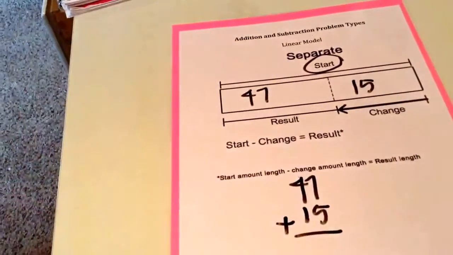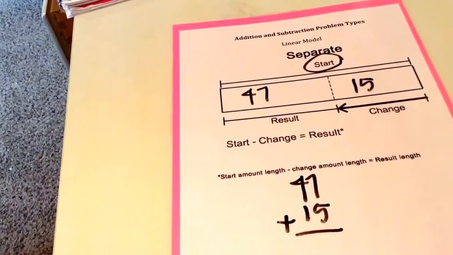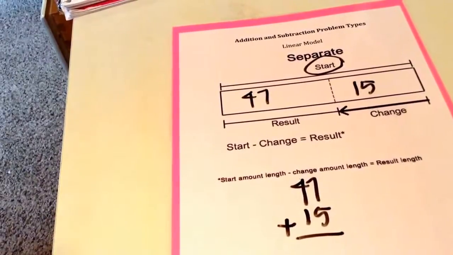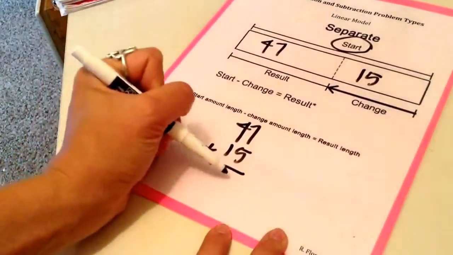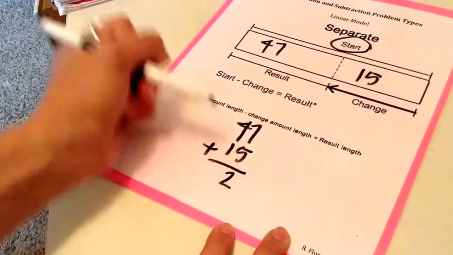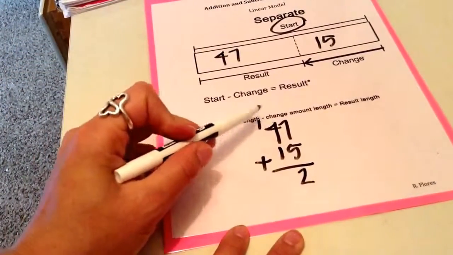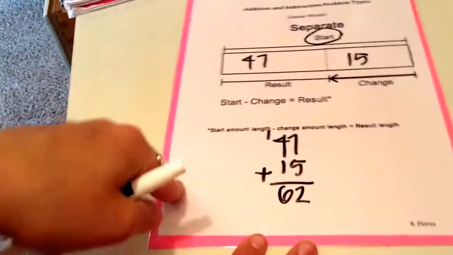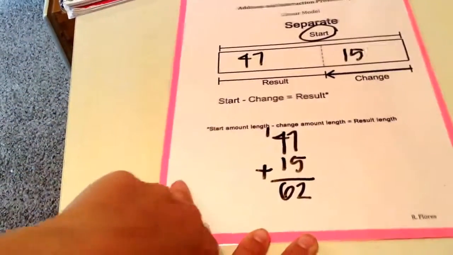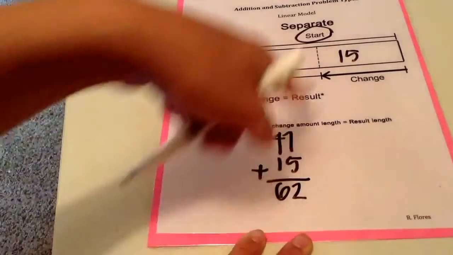So first we have to start with 7 plus 5. We soon realize that 7 plus 5 is 12, and we will have to regroup. So we write 2 down here in our ones place, carry our 10, and then add 4 plus 1, plus the 1 we carried, which is 6. So after this, we are able to determine that Samantha started with 62 plants in her greenhouse.